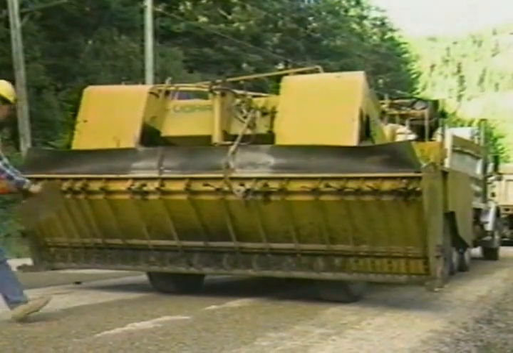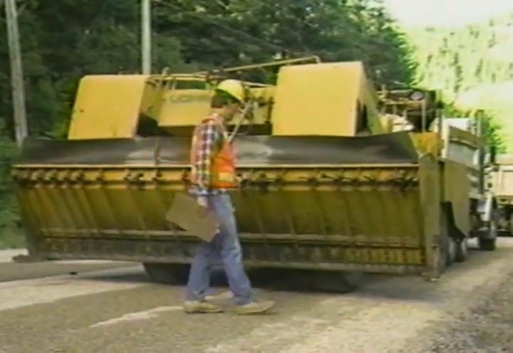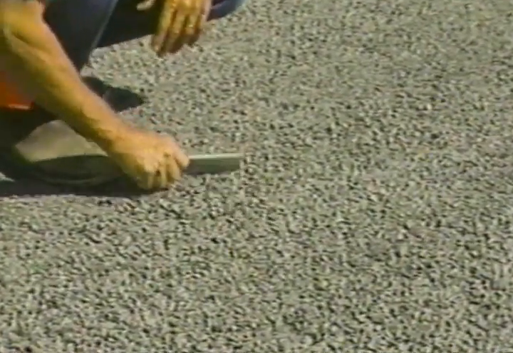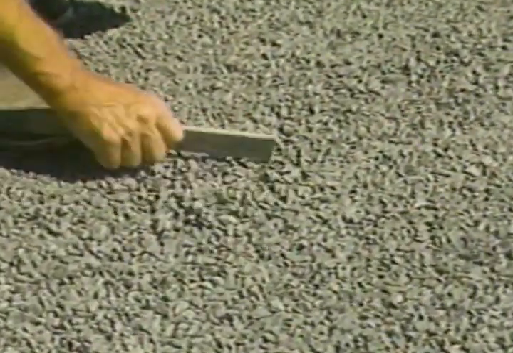So check the gate controls and look inside the hopper. The scalping screen should be in good repair, so that no large rocks or debris will block the gates. This one obviously needs some work. If the gates and screen do not function properly, you'll end up with either too many chips or not enough.